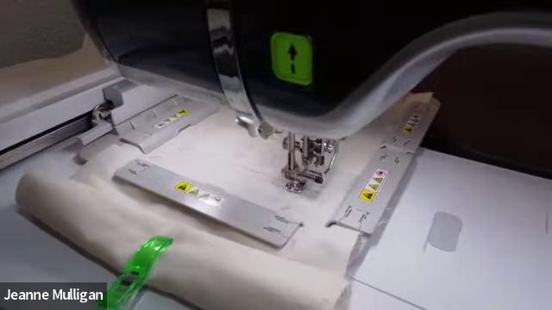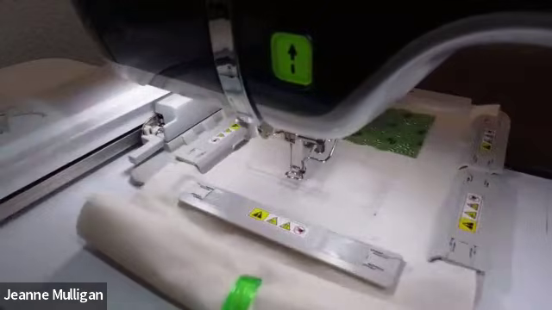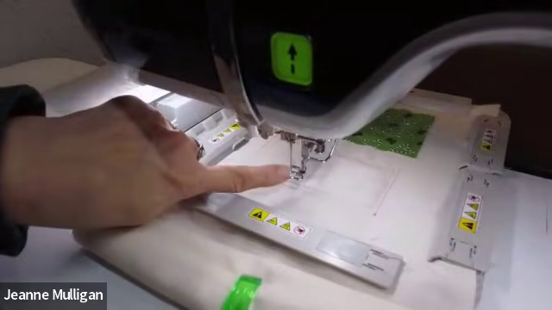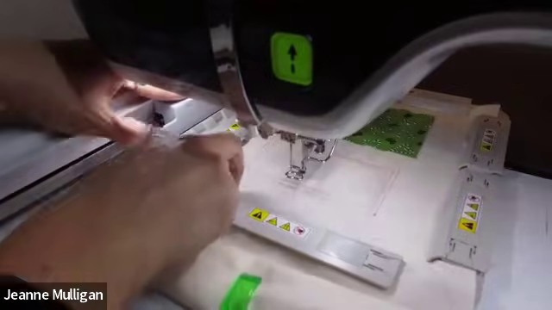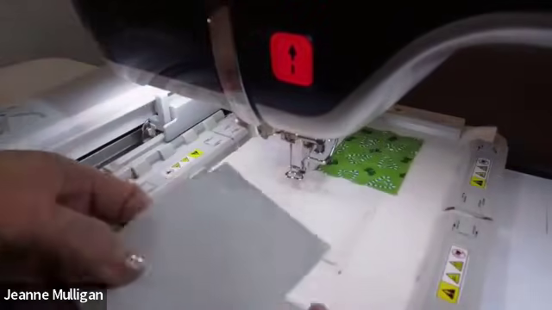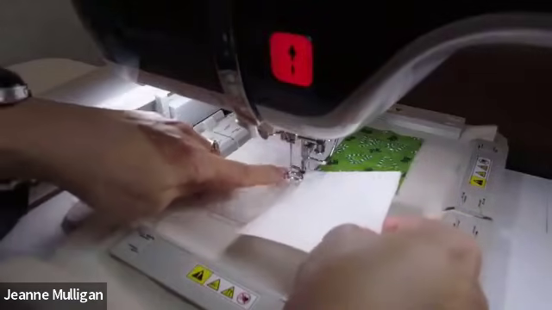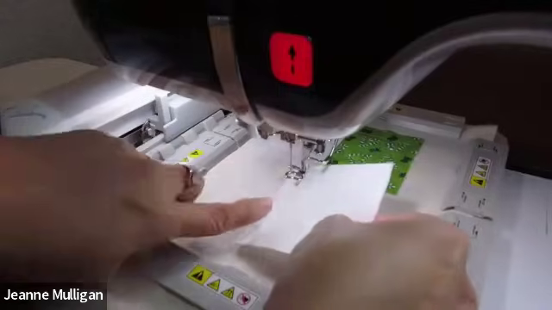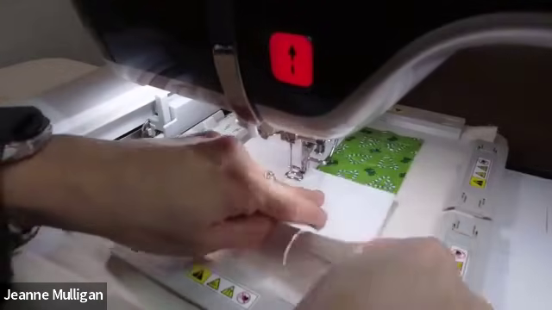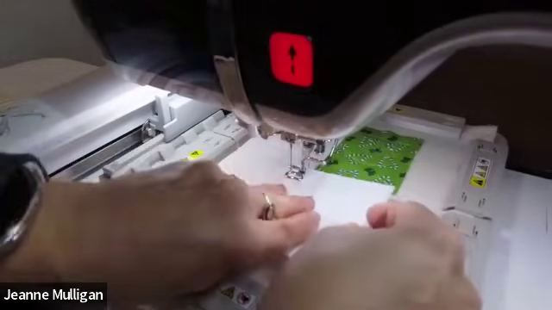Okay, what are we laying down first? We are laying down the white first. All right, you know where it's going to stitch because you can see the needle. So you just want to take this and go a little bit past where the needle is. You want to look at this side and make sure that you're going to be over that edge too.